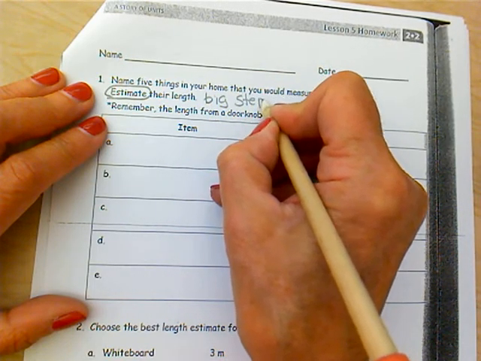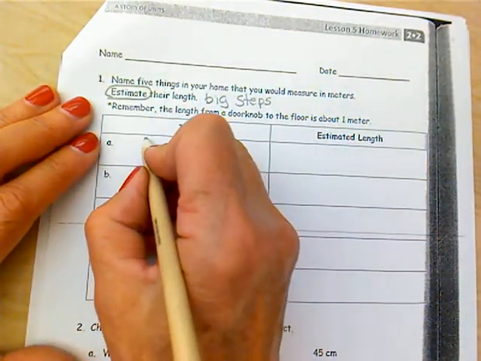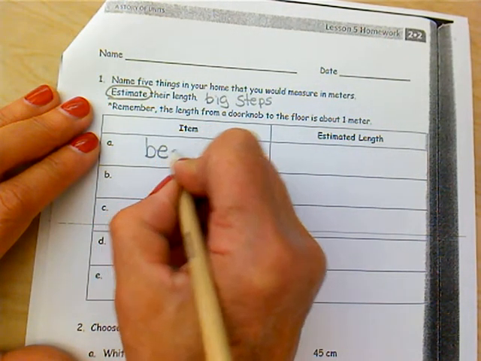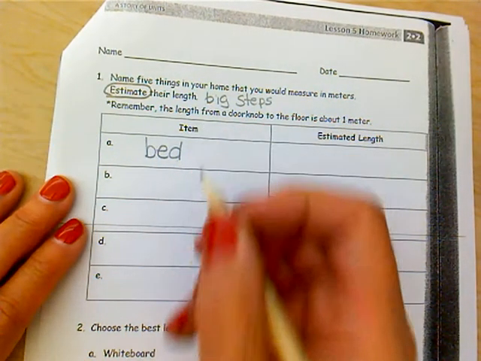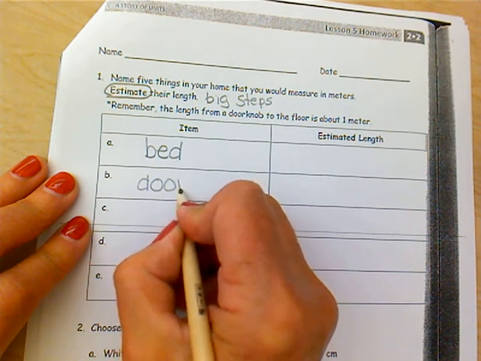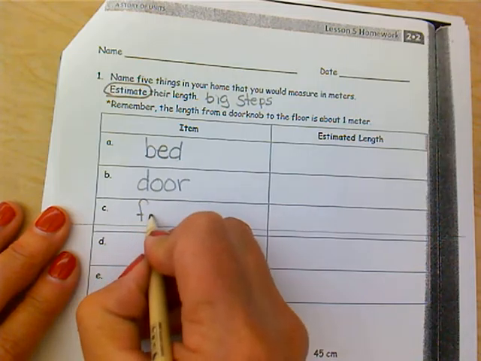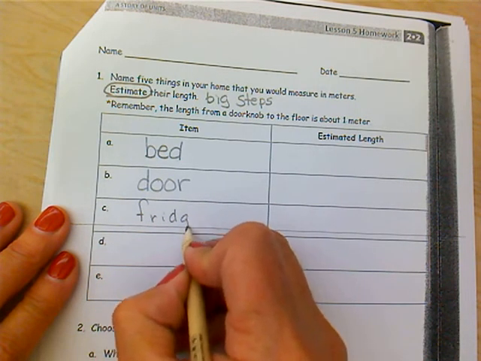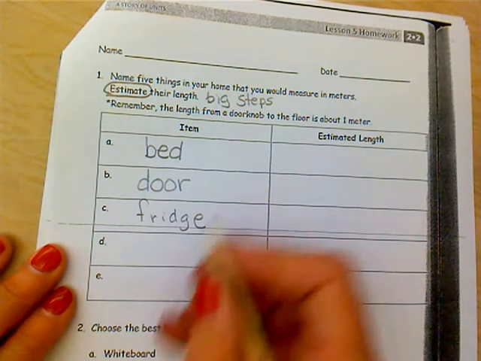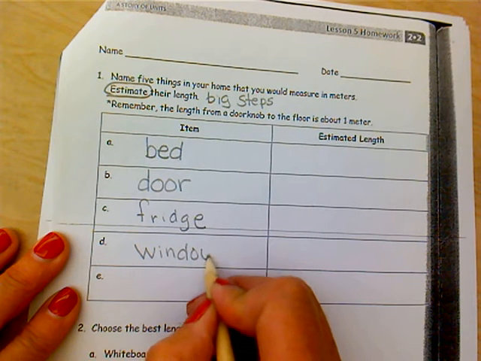So I want you to think in terms of taking big steps as you measure things like your bed. This one would be a little bit hard to do big steps, but I want you to think about your door, your front door or your back door. What about your fridge? Your refrigerator? And is there a window in your house that you could measure?